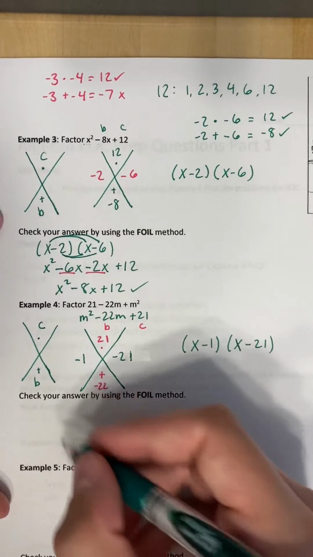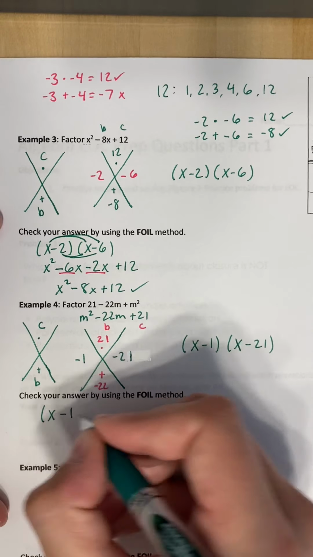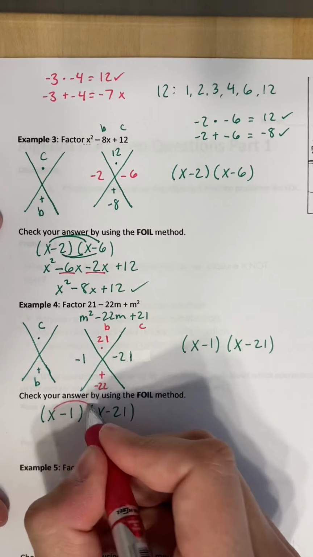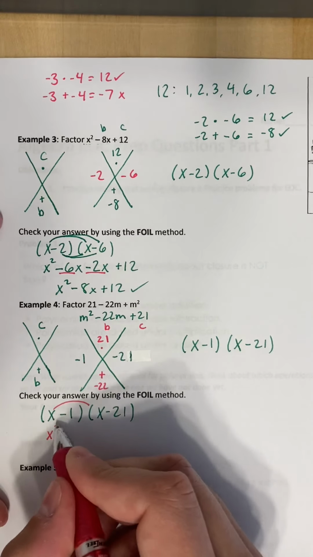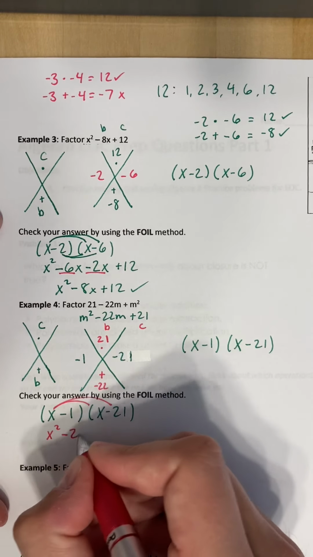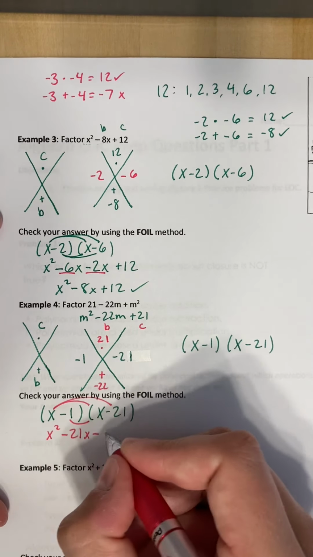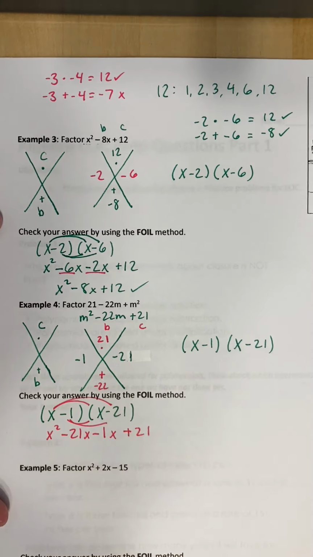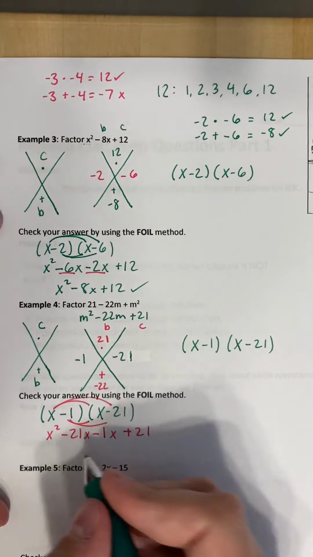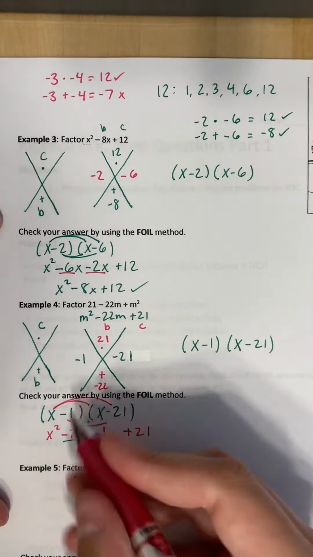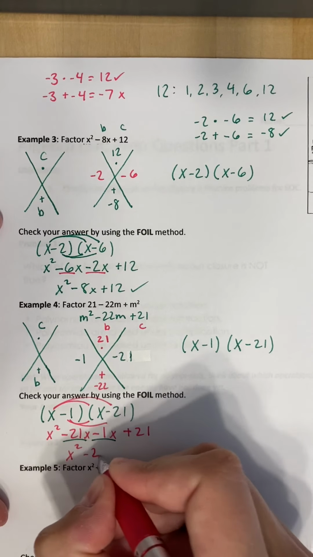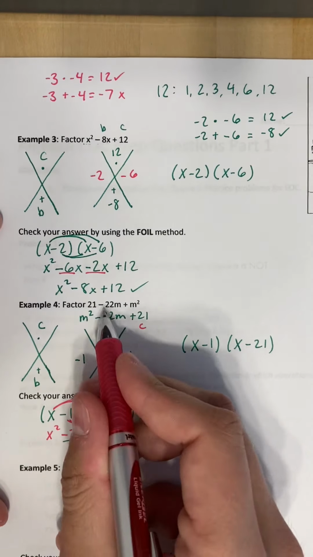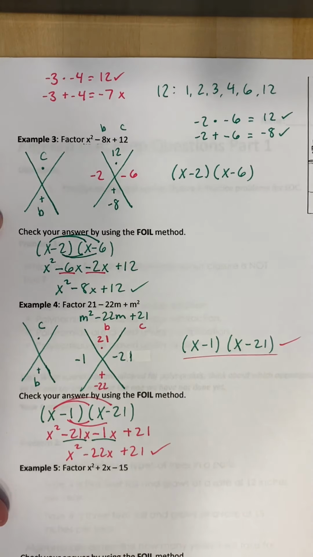And then when we check our answer by FOILing, x minus 1, x minus 21. Let's do first, so I get x squared. Outside, minus 21x. Inside gives us minus 1x. And last gives us a positive 21. And we know that I can add these two together. So I get x squared minus 22x plus 21. And that's the same thing as up here. So we know that this is correct.